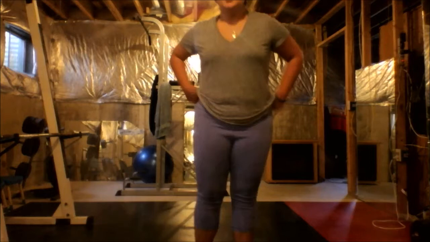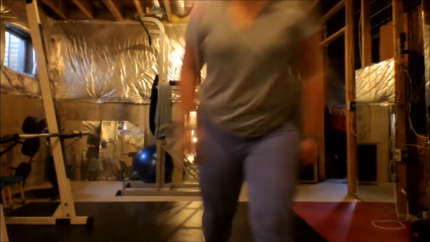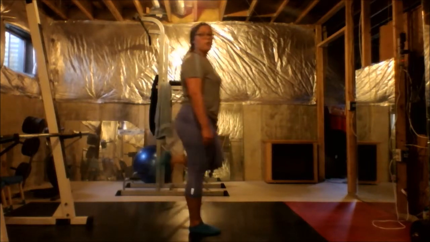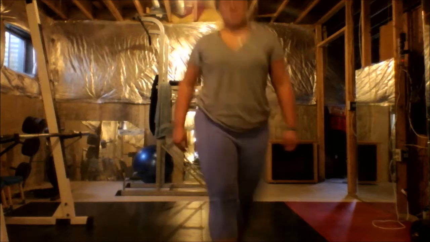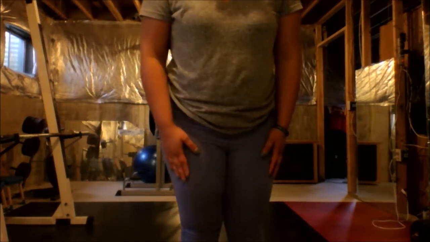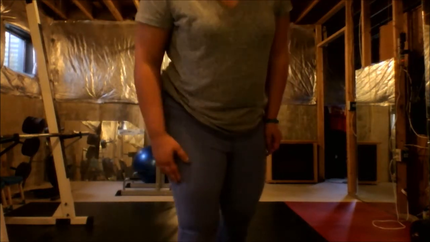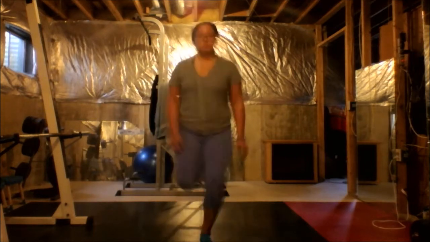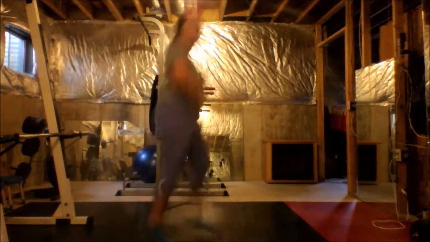Then there is assemble, which is when you go from 1 foot to 2 feet. Then the last thing is a saute, which is when you go from 2 feet to 1 foot.